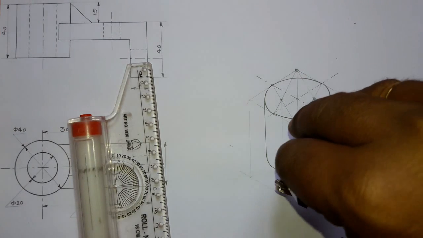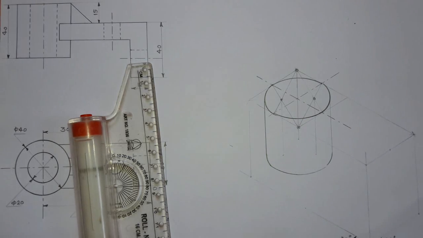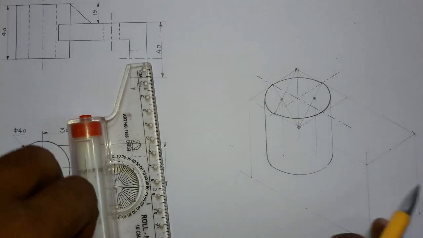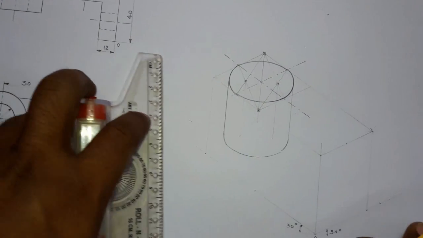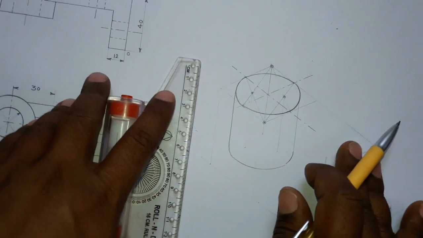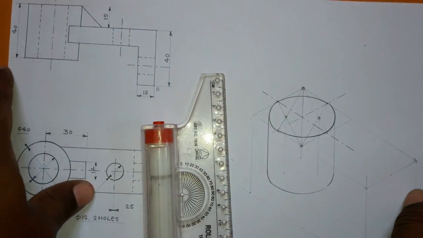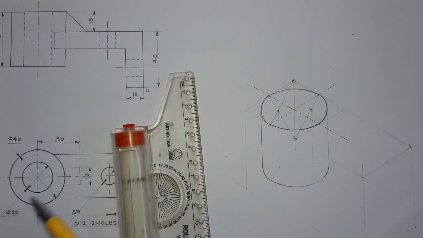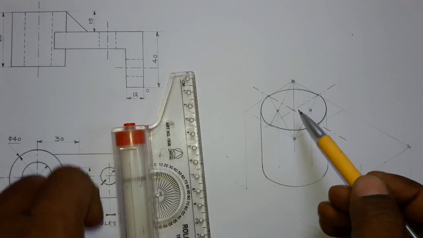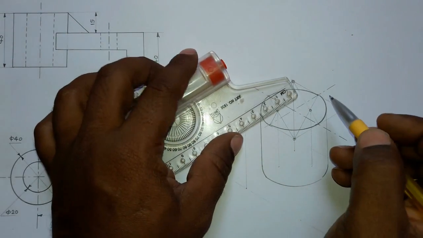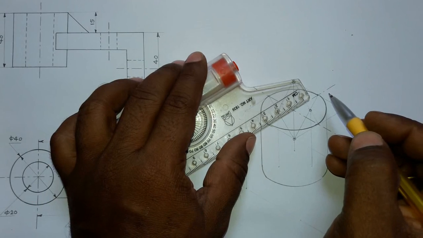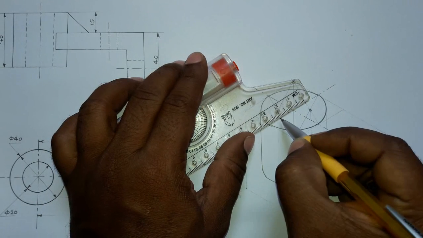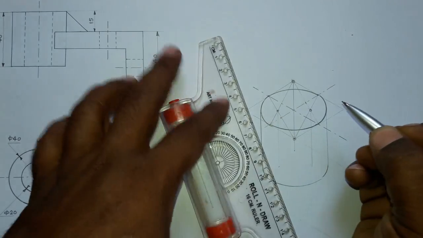And to complete this up to here, that is sufficient because on this side there is a plate, so there is no need to join that. Then we are going to draw the inner hole for this cylinder. The inner hole is having size of 20, so we will prepare one more rhombus of 20 mm size. So 10 mm on both sides of the center, 10 mm here, 10 mm on this side.